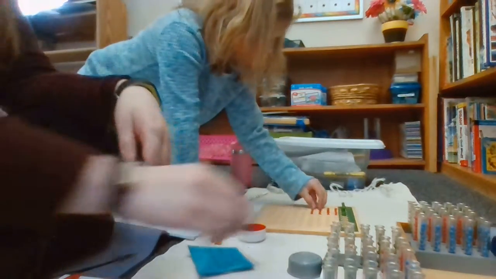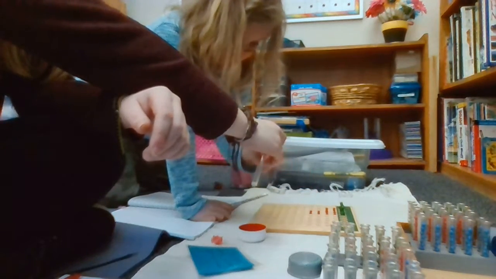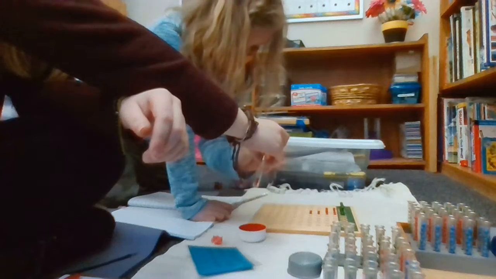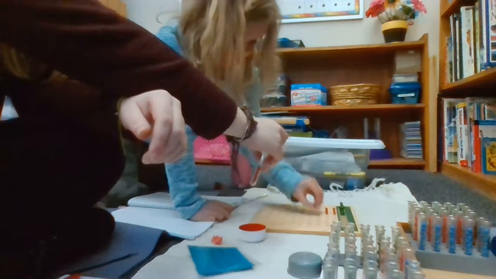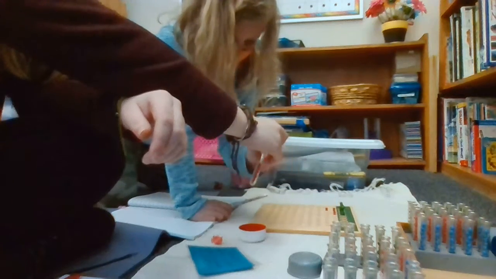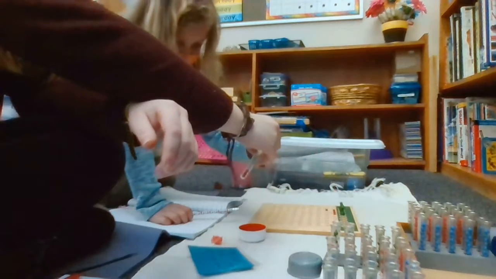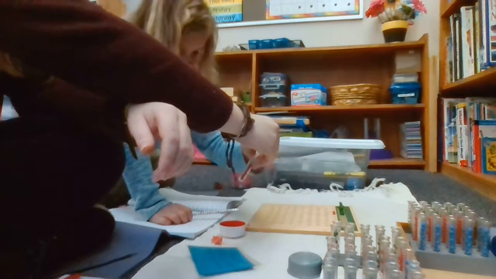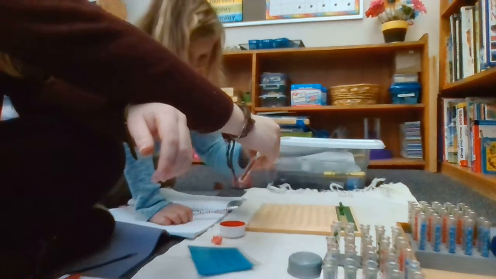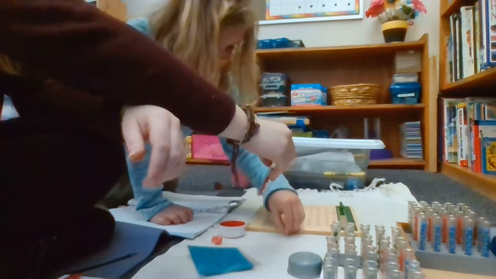And then now we're going to clear our board. Make sure we only get 10 in each of these. Okay, so you put 100 back into the bank.